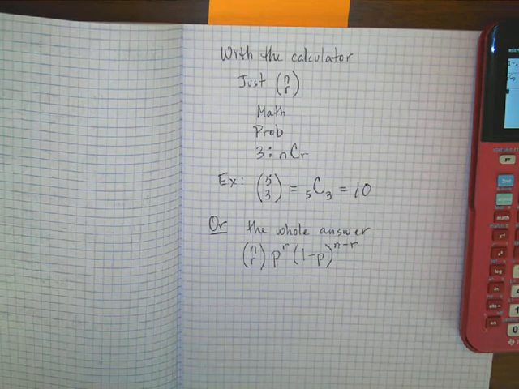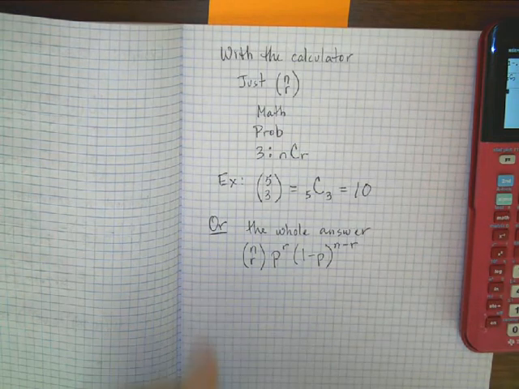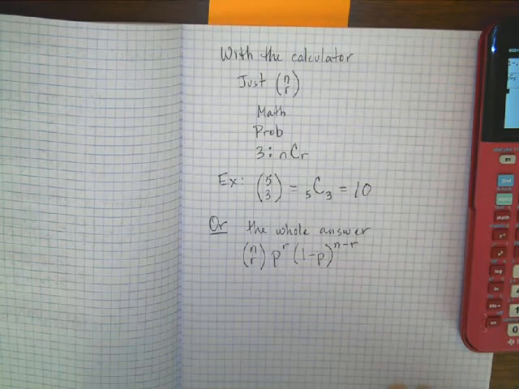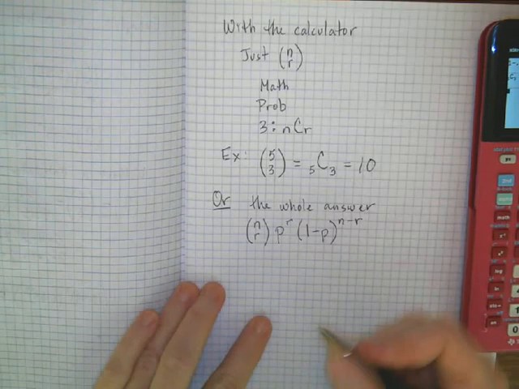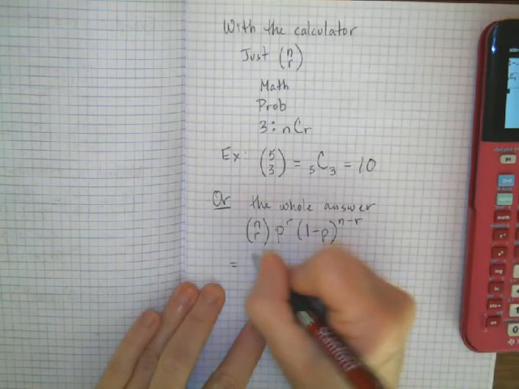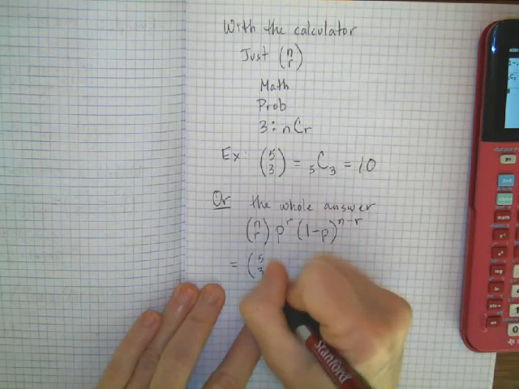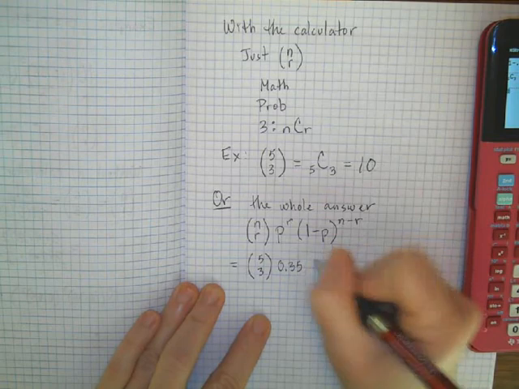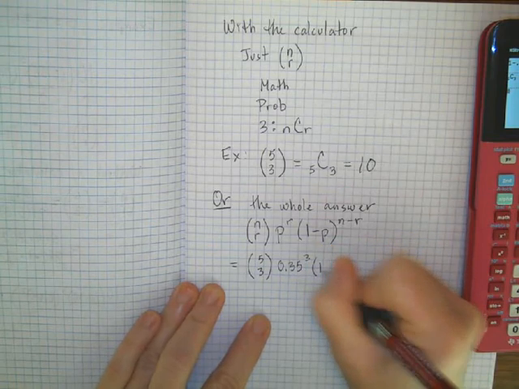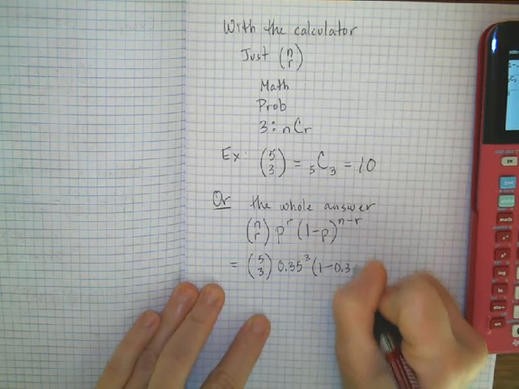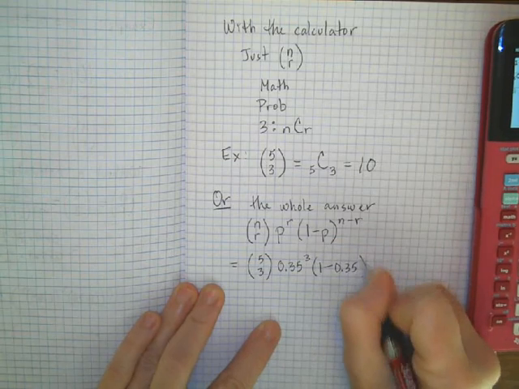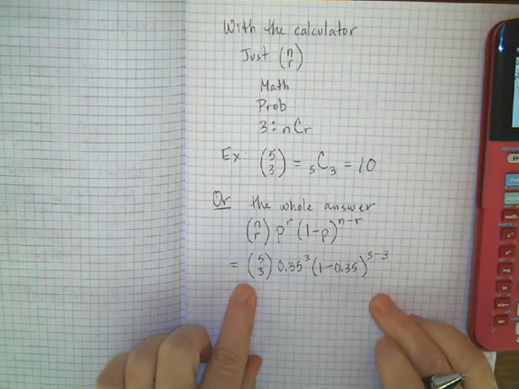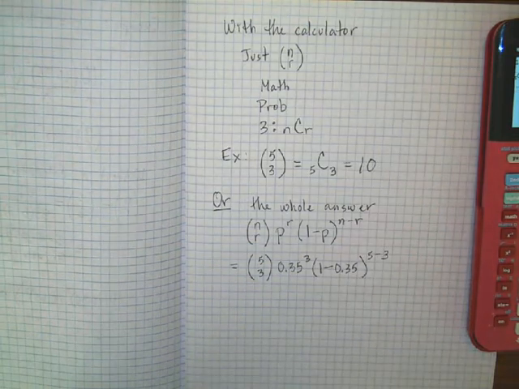But if you are doing this on a test, you need to first write this out with all the proper numbers before you start typing it into the calculator. So you would need to set it up. For our example, this would be 5 choose 3, times 0.35 to the 3rd, times 1 minus 0.35 to the 5 minus 3. I would expect to see this much written out on the test before you start poking the calculator.